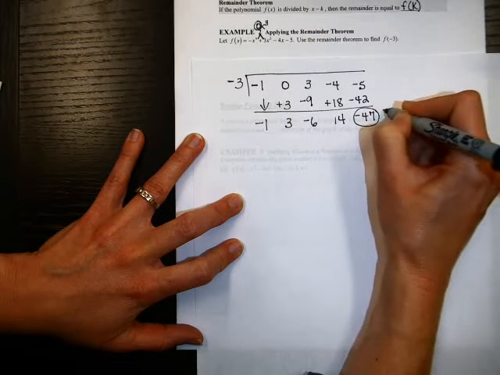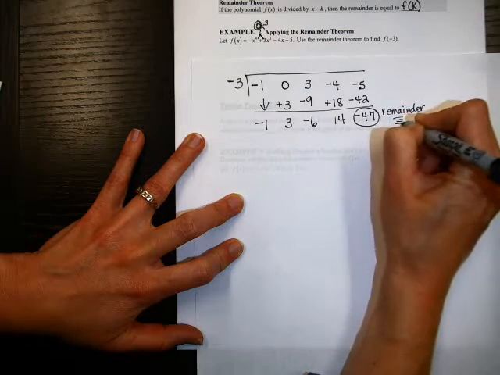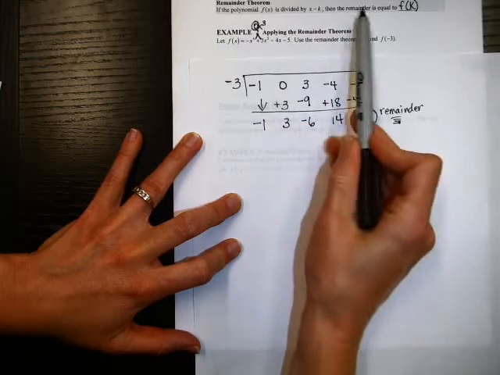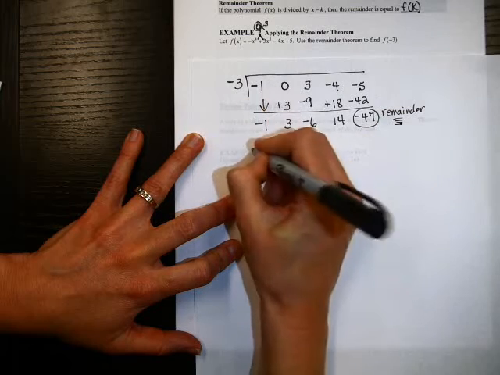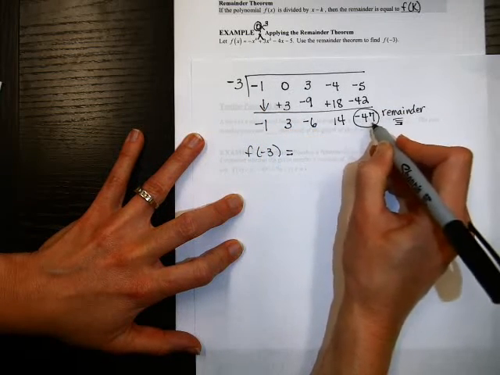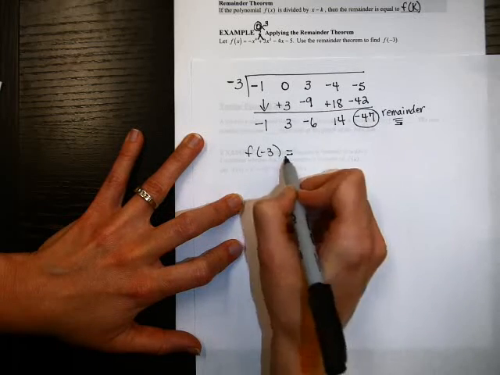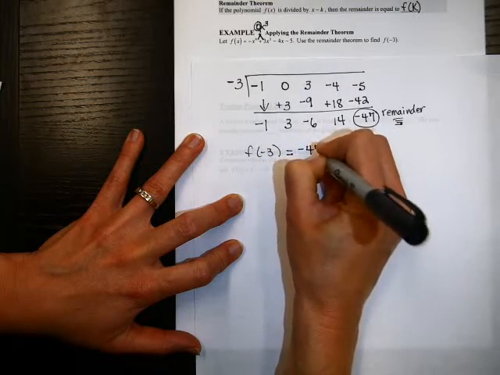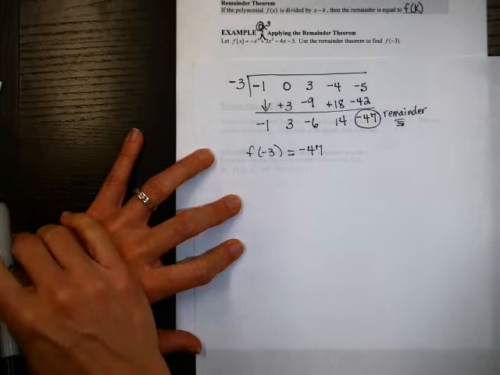And remember, this last number is always our remainder. And for this particular problem, because we're using this remainder theorem, then we can say, it told us to find f of negative 3, that f of negative 3 is whatever I get when I do my synthetic division. It's whatever I get for my remainder. So to answer the question, f of negative 3 would equal negative 47. My remainder is my answer here.